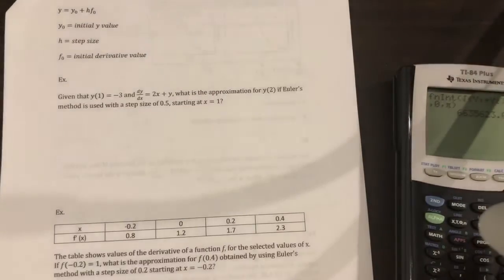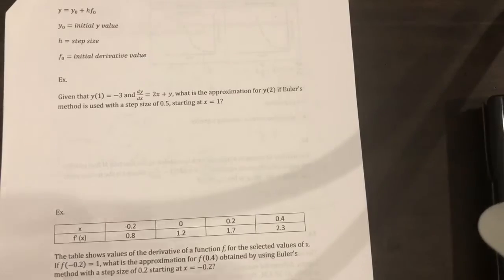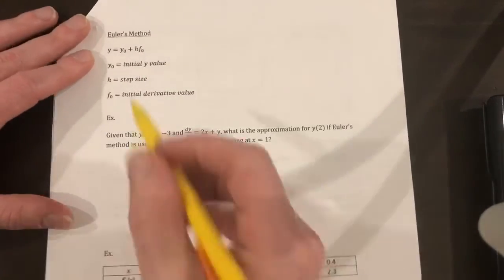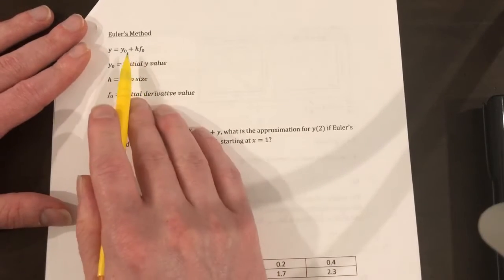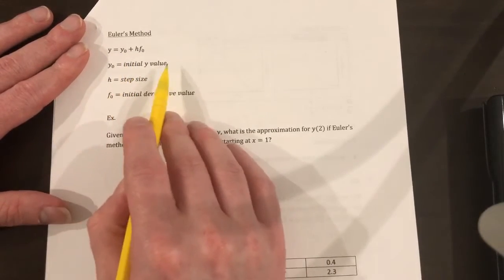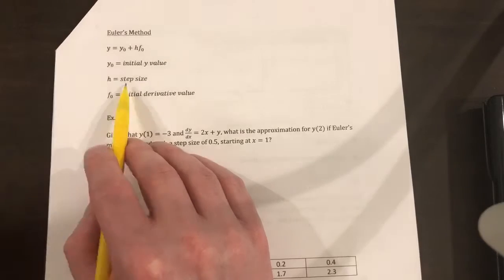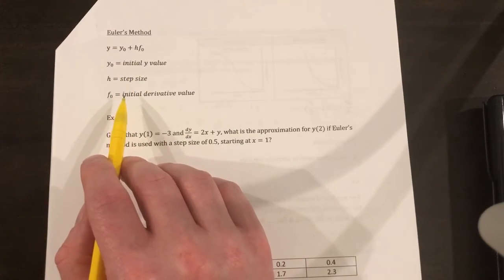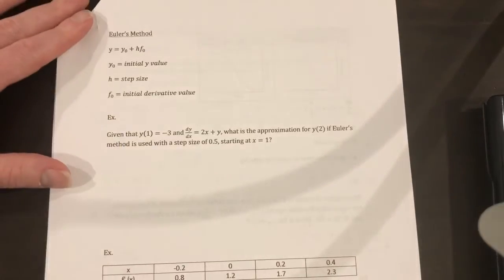Okay, Euler's method. We covered Euler's method a few lessons ago. Euler's method follows this formula right here. y naught is going to be your initial y value. h is going to be your step size, and f of x naught, y naught, so f is going to be your derivative. So plug it into the derivative.